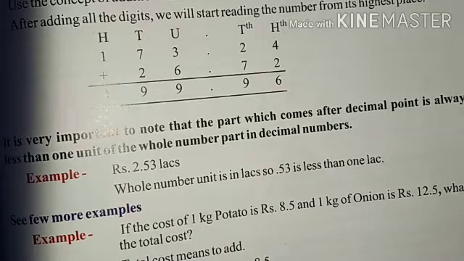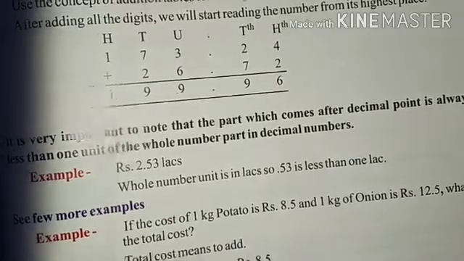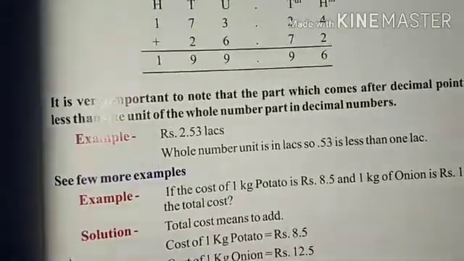I think the chapter is now clear to you. So please read the chapter again and you will be able to do it.